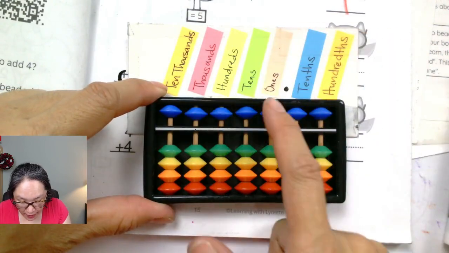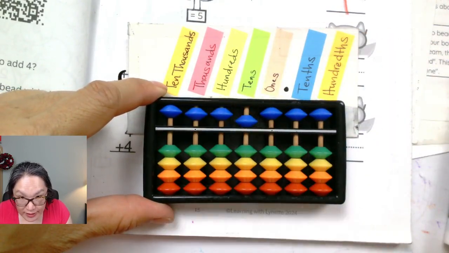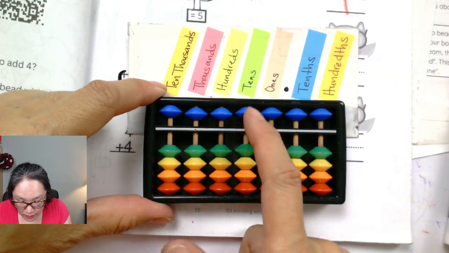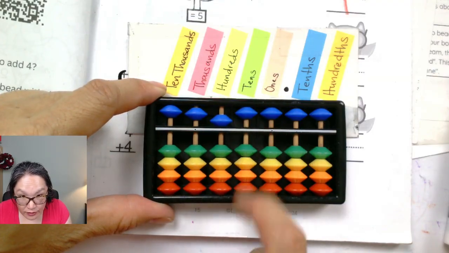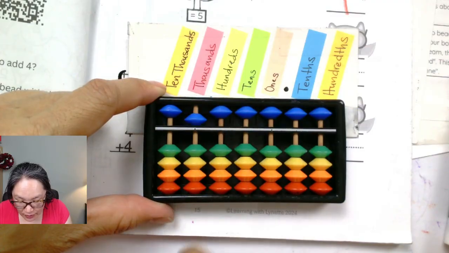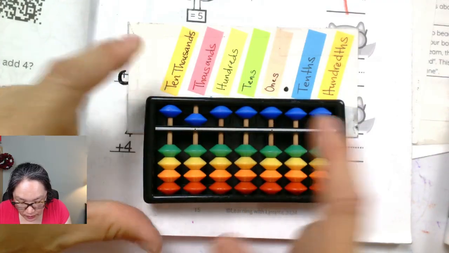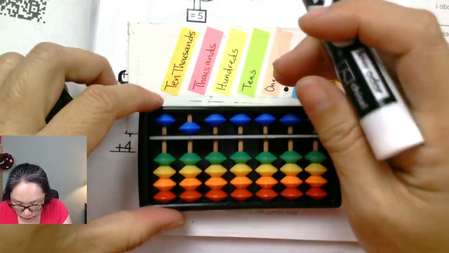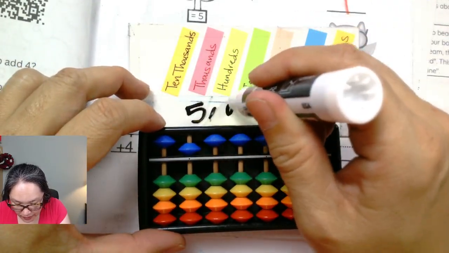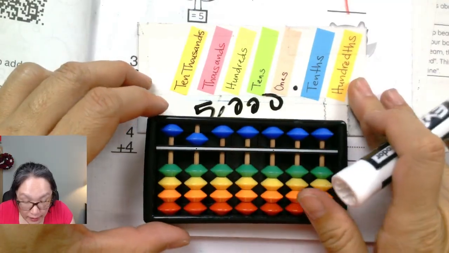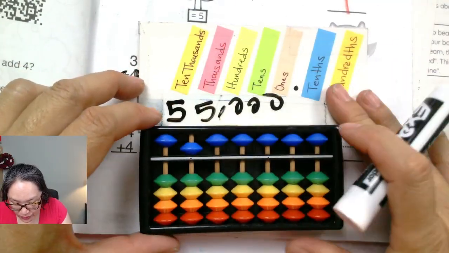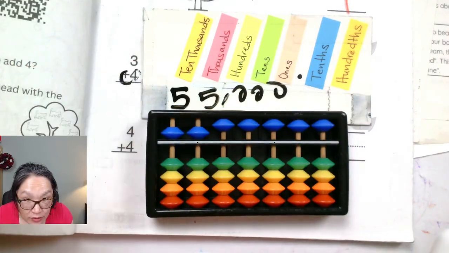5, 50, 500, 5,000, and then 55,000. We'll do 55,000.